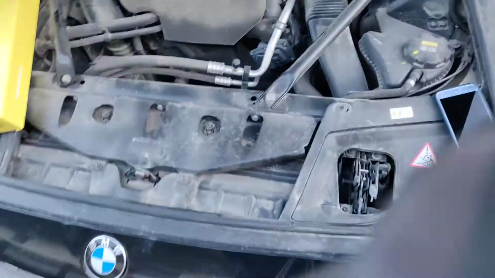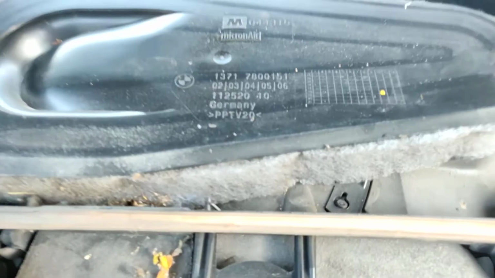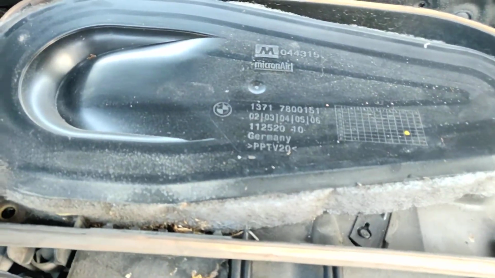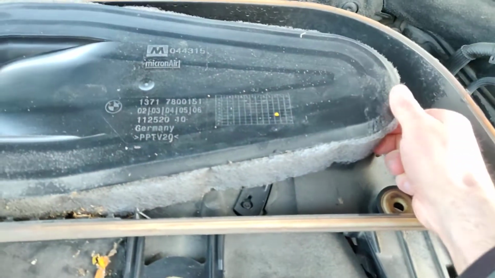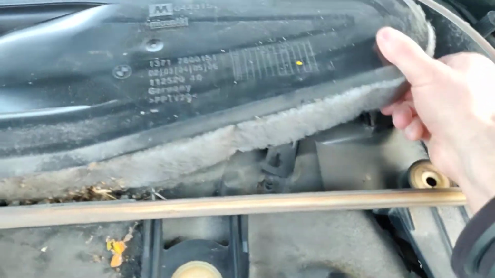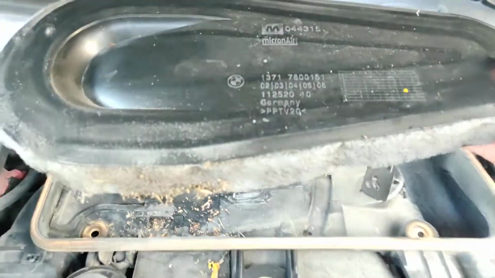In order to get the air filter out, you need to turn it anti-clockwise, in this direction. There's a small clip here, but if you just lift from the other end, it will come out, and then you can lift it out.